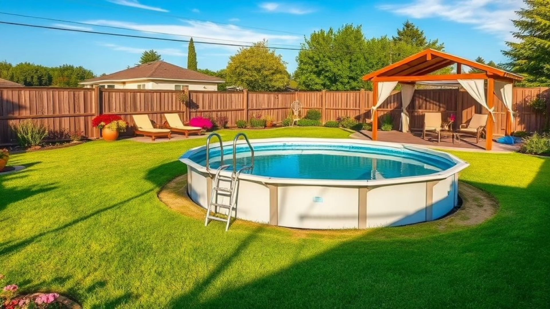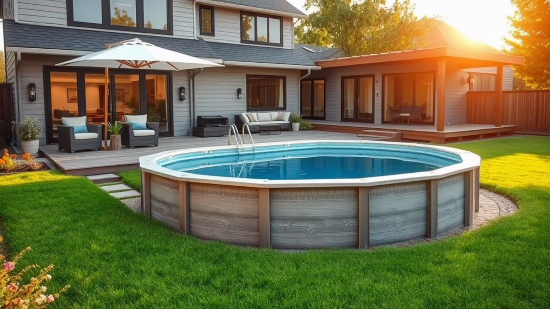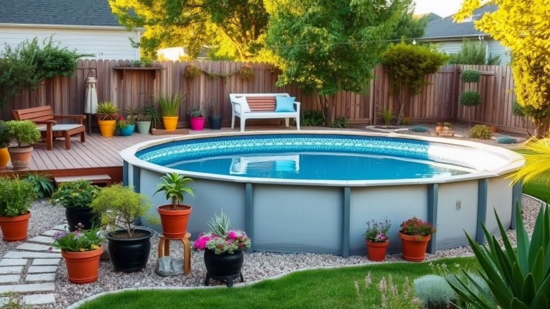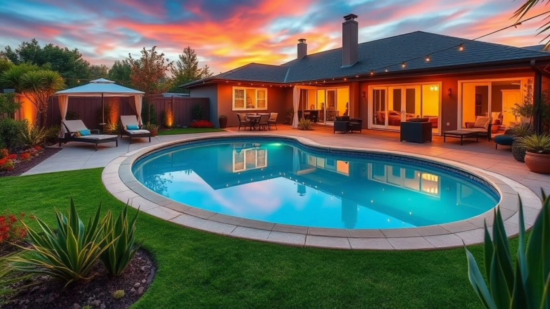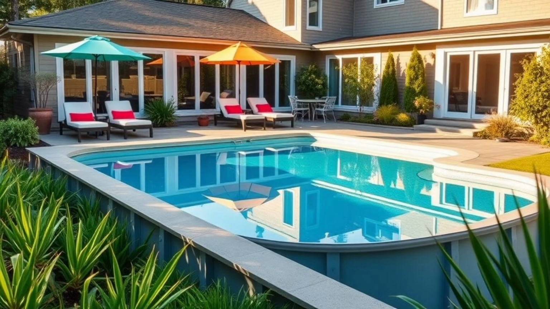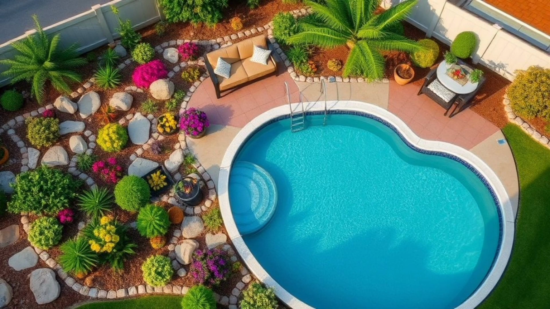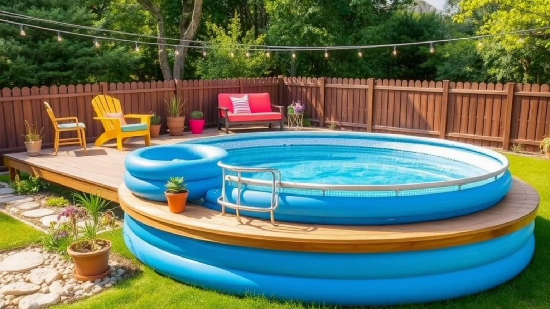However, many homeowners worry that an above ground pool might look less attractive and lack the built-in central feel. The good news is that with the right landscape ideas, you can transform your pool area into a beautiful and inviting backyard retreat, even on a tight budget.